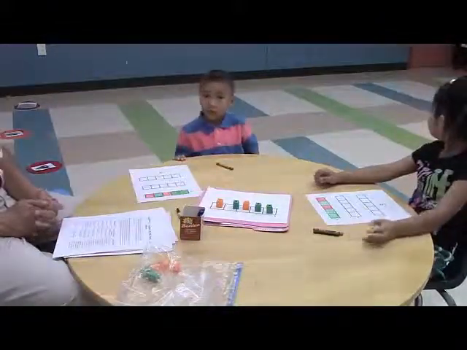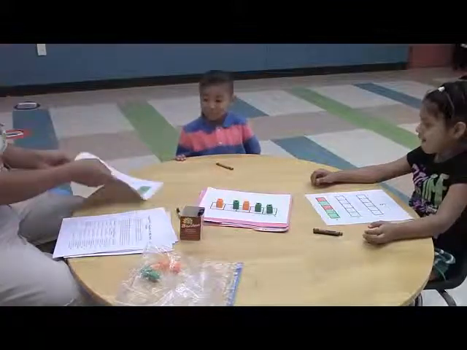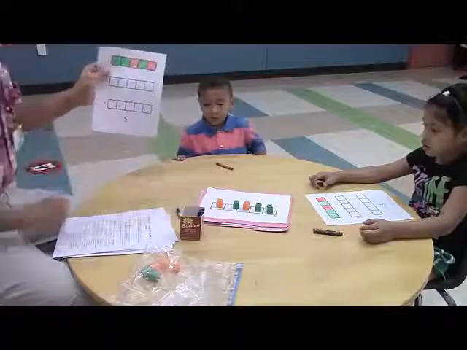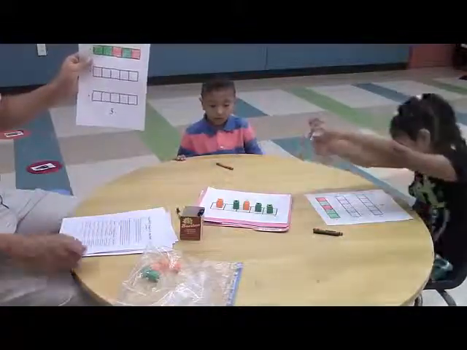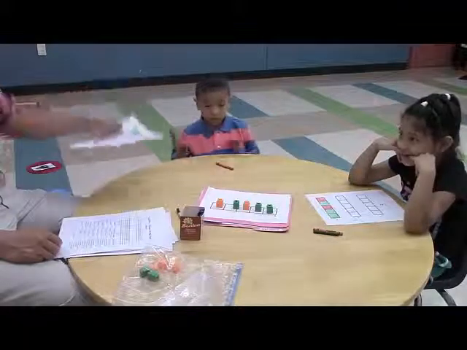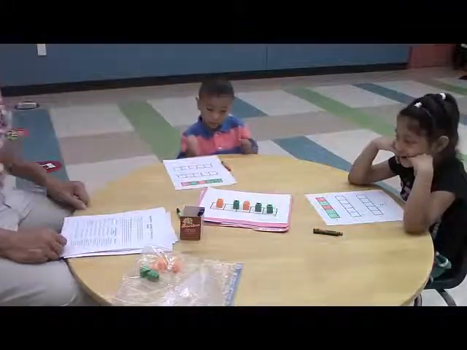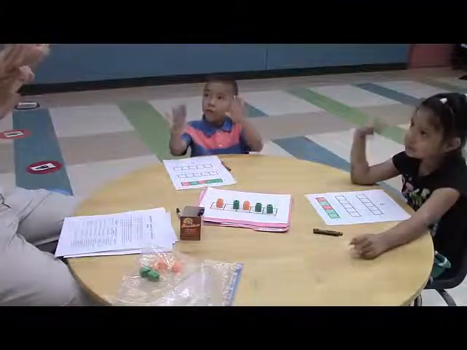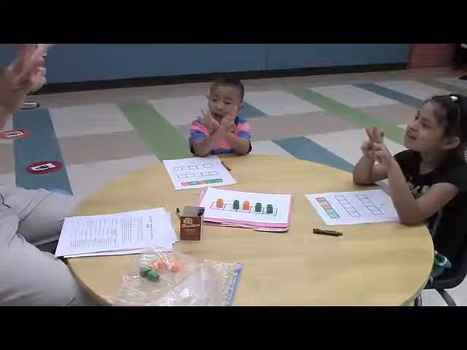Now Emily and Jaime have finished coloring, representing the same model that we got with this lucky bag, and we have 3 greens and 2 oranges. This is one way to make 5. 3 and 2, all together are 5.